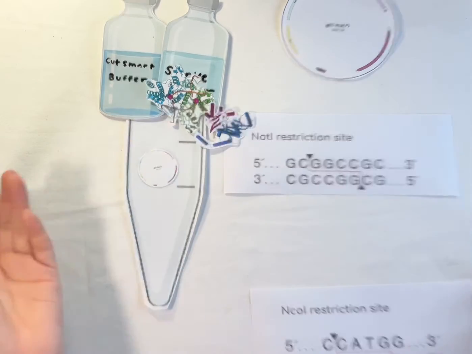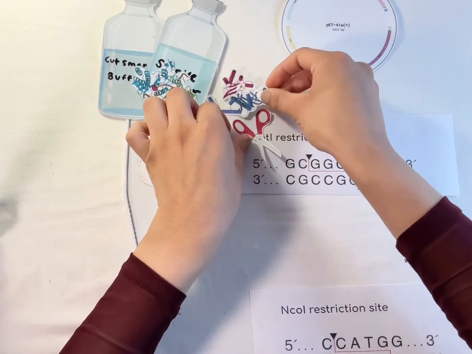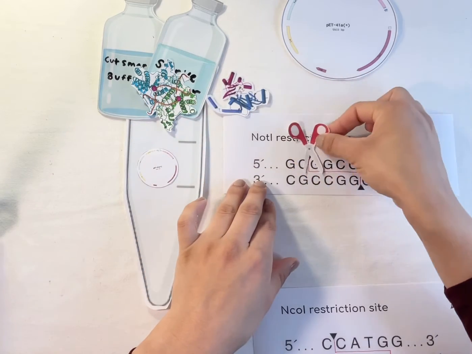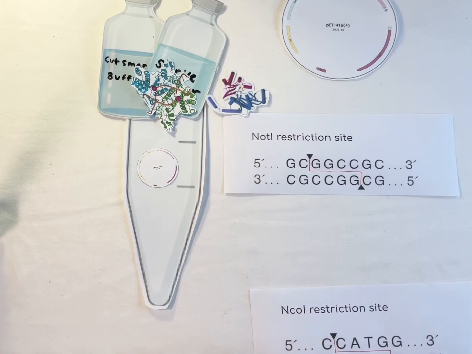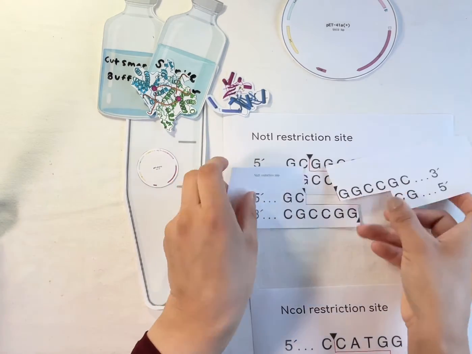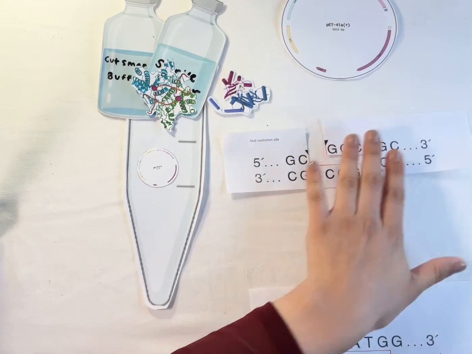And so restriction enzymes, I like to imagine them to be like enzymes with scissors, and so what they're going to do is they're going to be able to go along and cut at that specific site, so that we then end up with DNA that has been separated and cut like that.